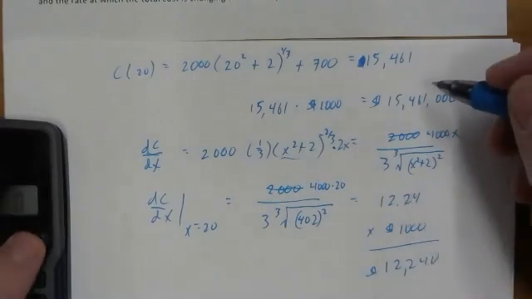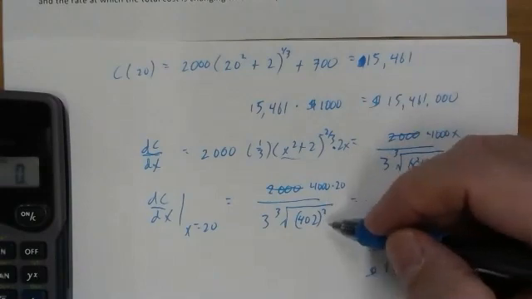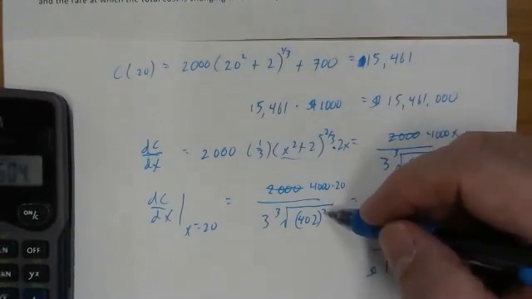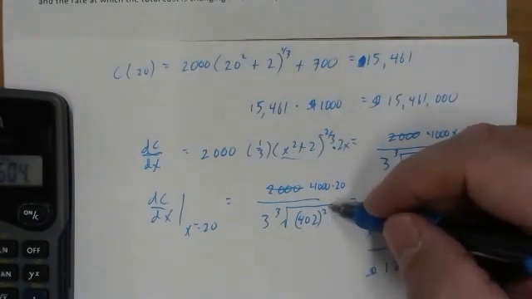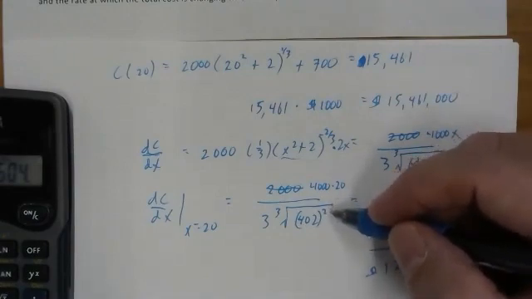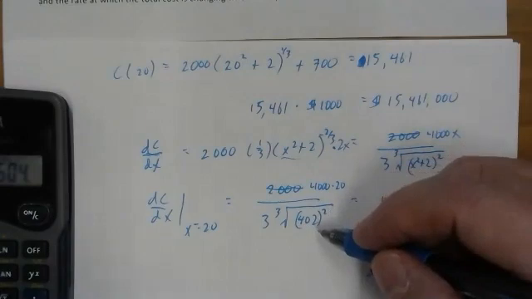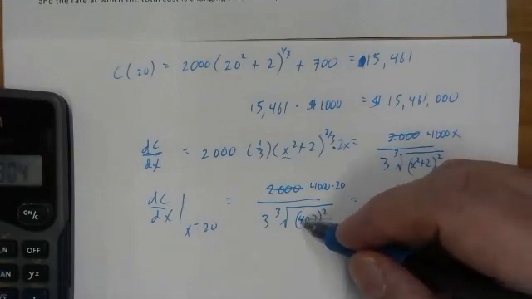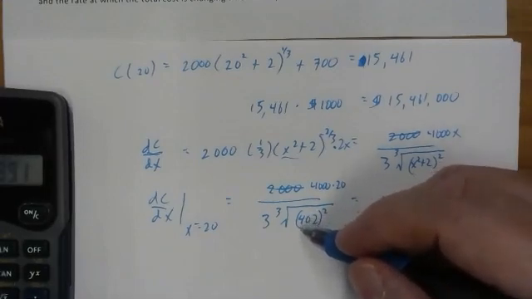No, I think I did the math wrong again. 402 squared. And then the cube root of that times 3.